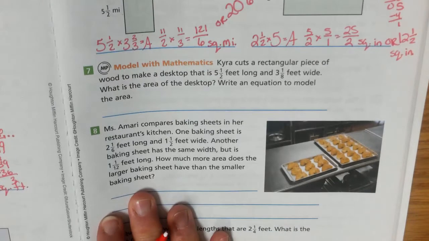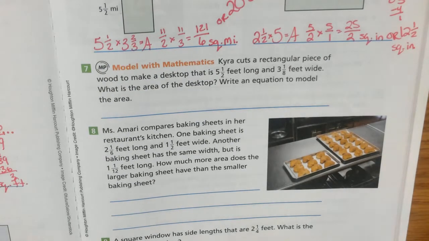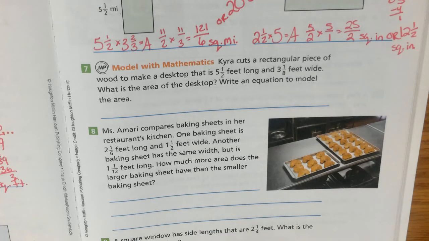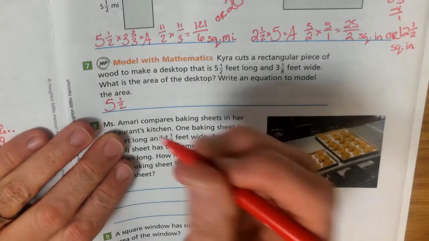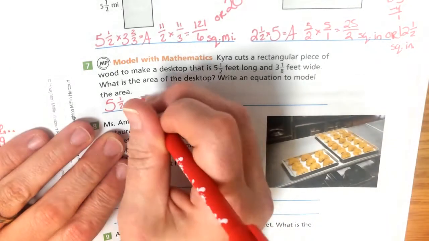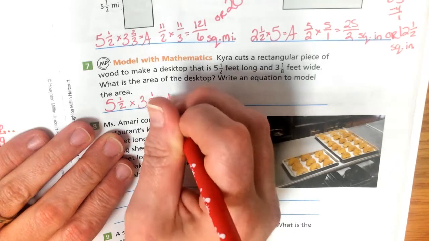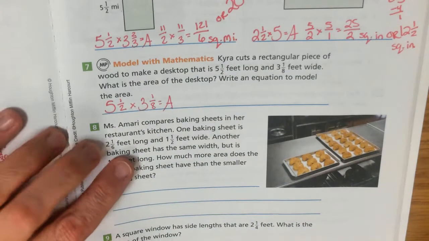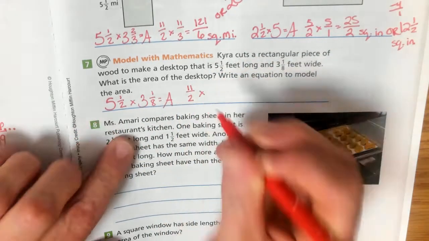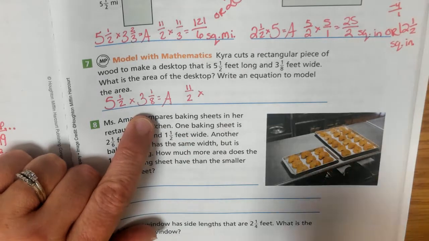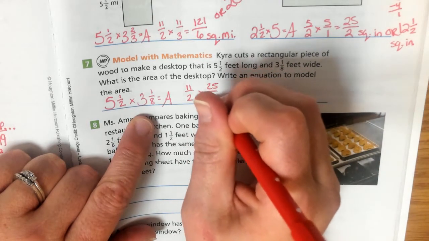Number 7. Kira cuts a rectangular piece of wood to make a desktop that is 5 1/2 feet long and 3 1/8 feet wide. What is the area of the desktop? Write an equation to model the area. So 5 1/2 times 3 1/8 equals A for area. 5 times 2 is 10 plus 1, so we have 11 halves times 3 times 8 is 24 plus 1 is 25 eighths.